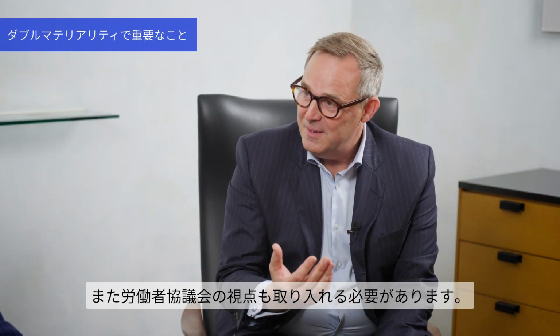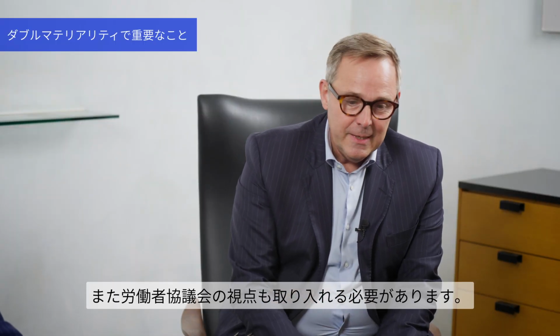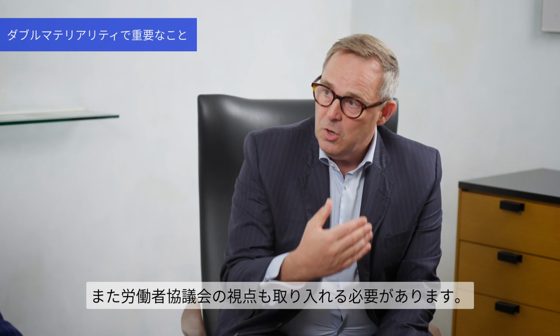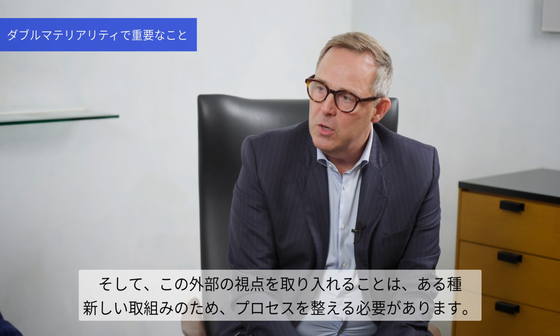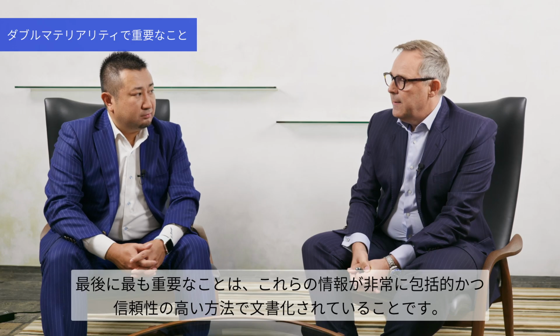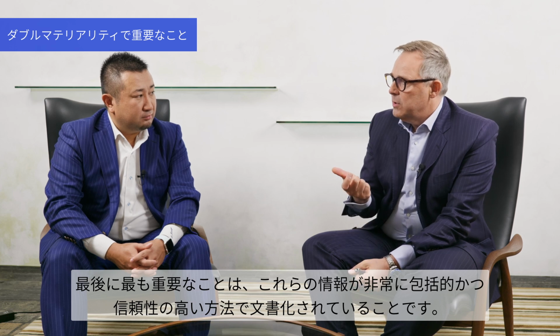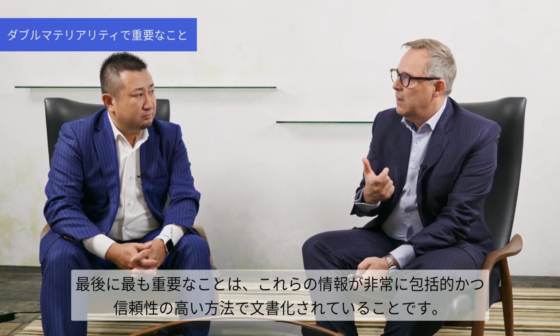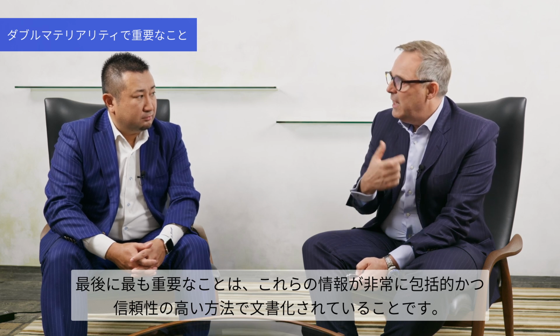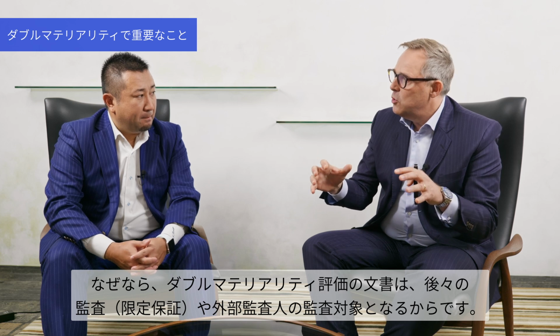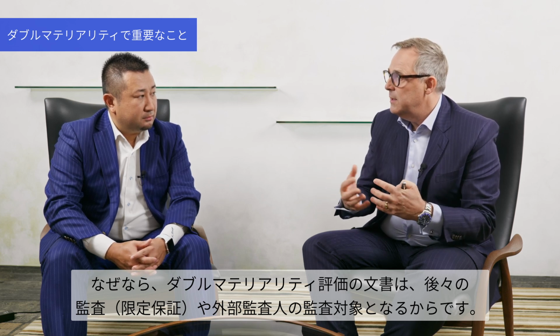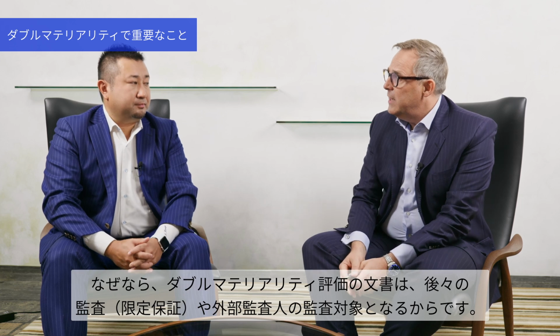Workers' Council, a very interesting discussion always, and so on. And this external view is a kind of new exercise, needs to be organized, you need to have a kind of process in place, and at the end of the day, most important is that all this information is documented in a very comprehensive and reliable way, because the double materiality assessment documentation will be subject to the later limited assurance, the audit work of the external auditor.